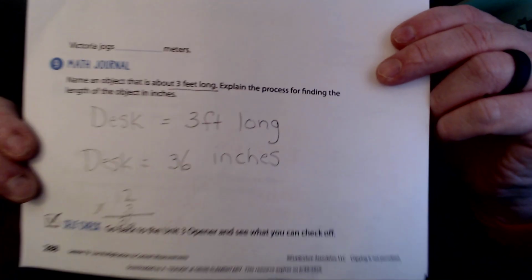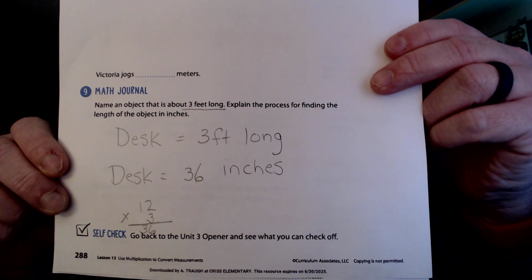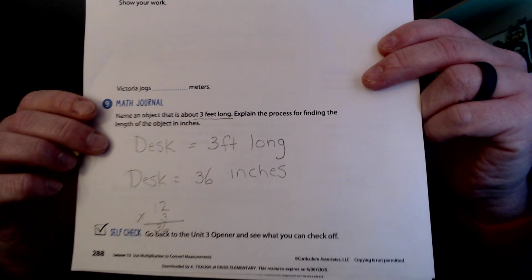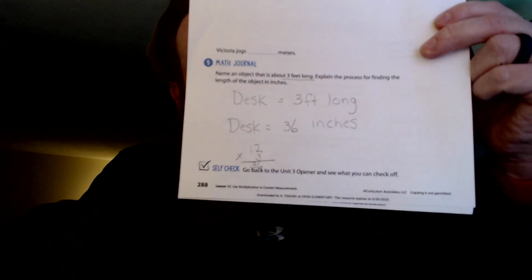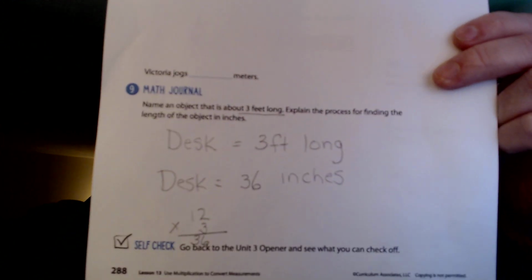So hopefully they understand that, which I think they will. They're pretty smart cookies. And then the last one is kind of a made-you-think type question. It says, name an object that is 3 feet long. Explain the process for finding the length of an object in inches. Well, the kids chose a desk, and I agree with that. A desk is probably about 3 feet long. So we have to convert that to say how much it is in inches.